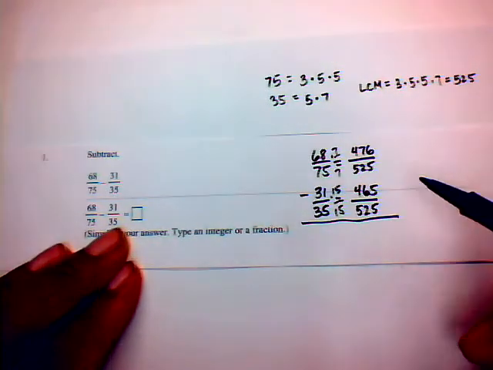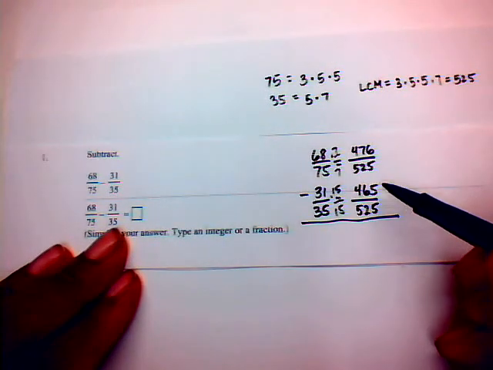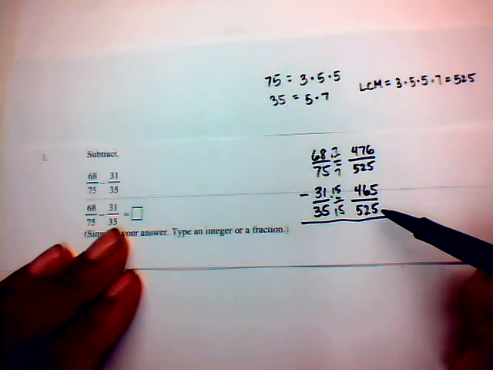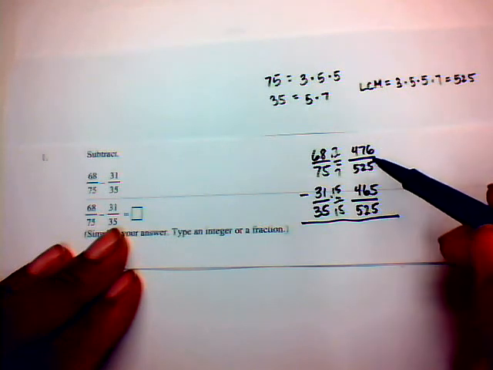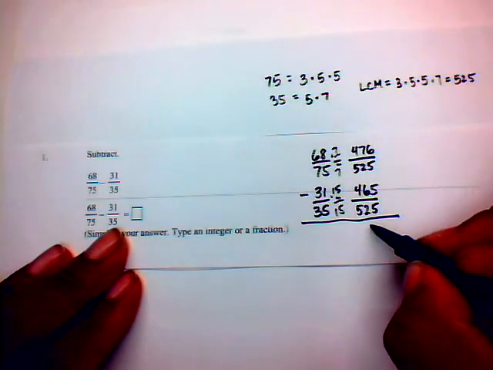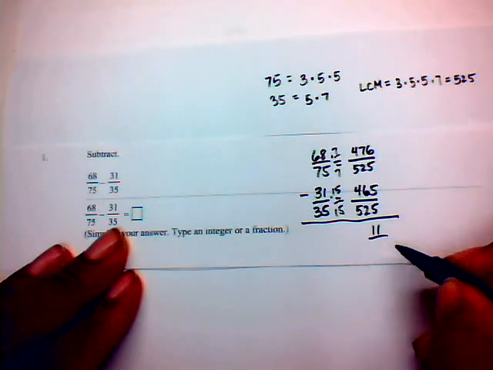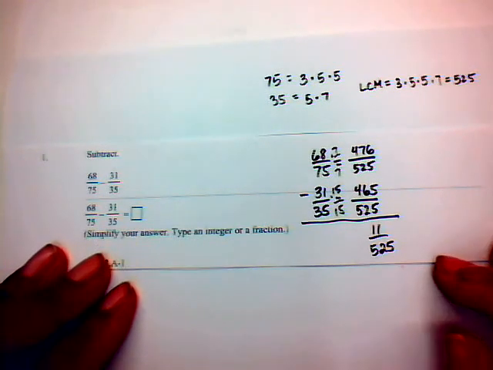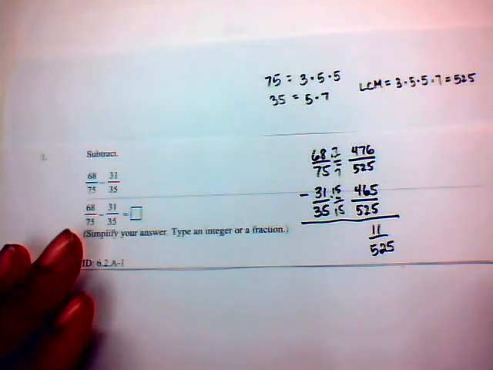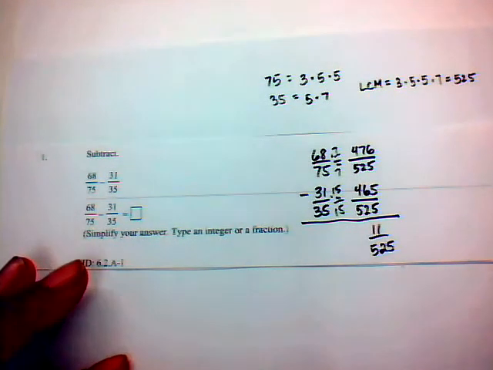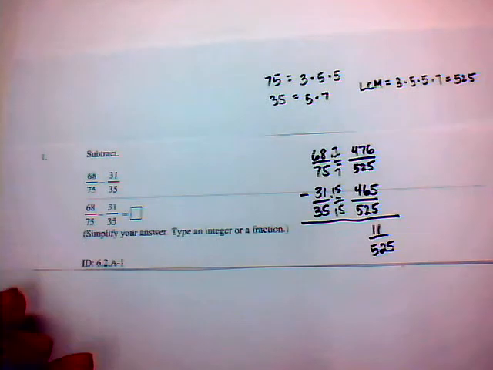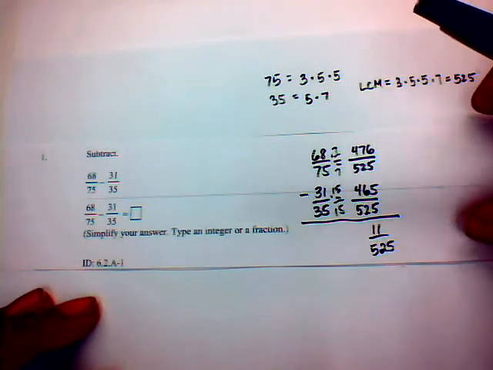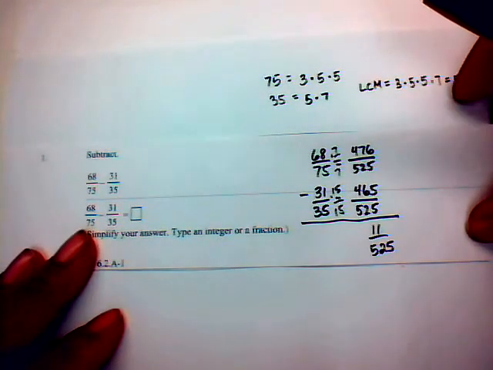And this is a subtraction problem, so we're going to subtract 465 over 525 from 476 over 525, and we will get 11 over 525. And 11 over 525 is already in simplest form. Okay? So our final answer there will be 11 over 525.